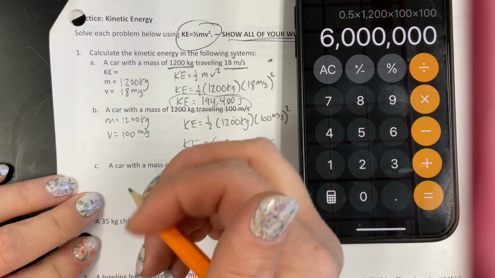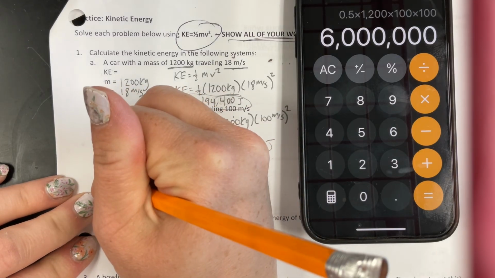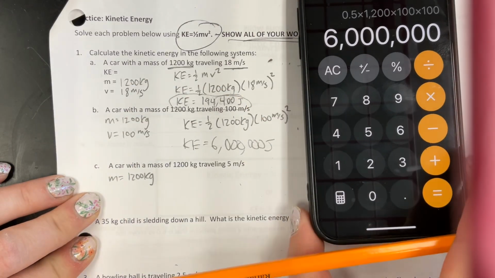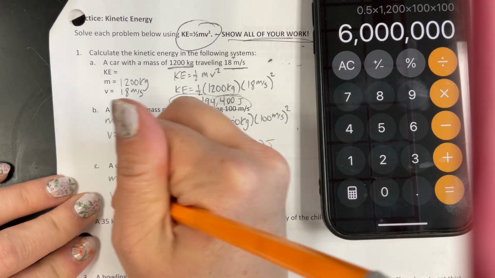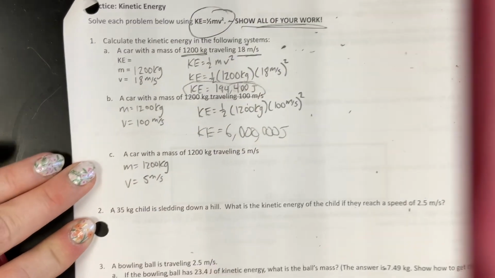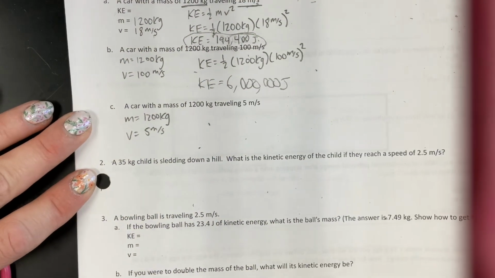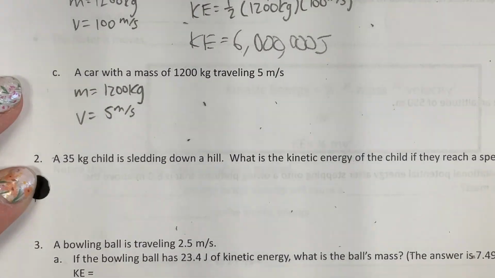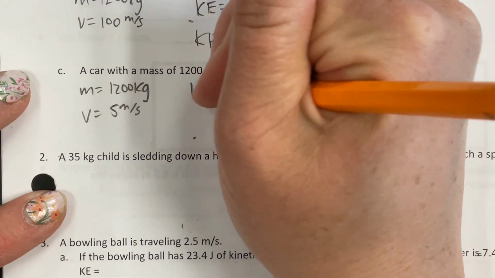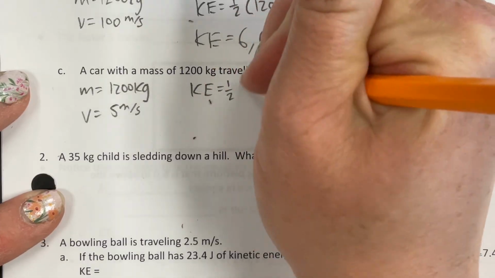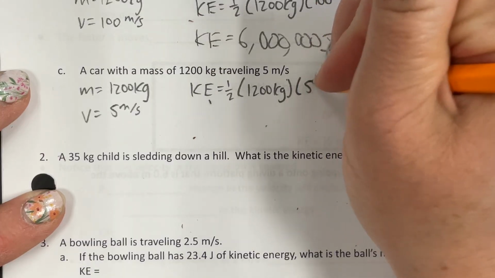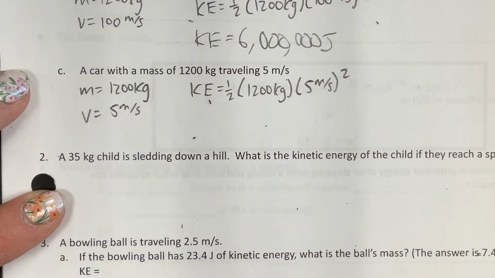A car with a mass of 1,200 kilograms. That's probably pretty accurate for a car. Is traveling at 5 meters per second. That's my velocity then, right? That's my speed. And I just need to plug the right stuff in the right places. That's our kinetic energy, which is our moving energy, right? The energy that we have from our movement. So kinetic energy is 1/2 times 1,200 kilograms times our velocity squared, which is now 5 meters per second squared.